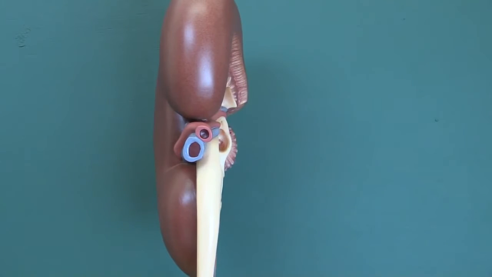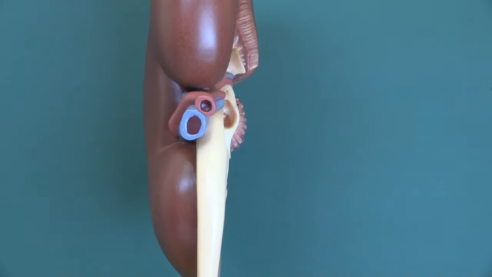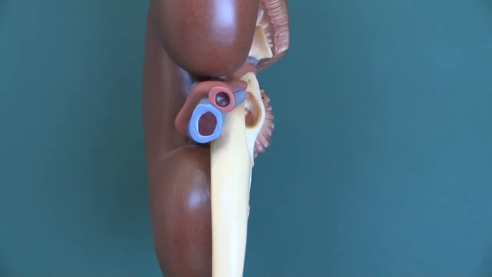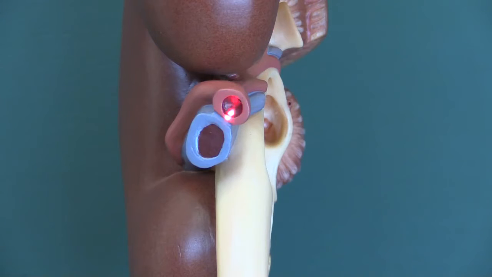Looking at the kidney side on, here we see the lumens of the vessels. I think we can see the arterial lumen here and the venous lumen here, and here's another view of the ureter. And also going in and out through the hilum, not illustrated on this model, there are going to be lymphatic vessels draining the kidney of excess lymphatic fluid. And there are going to be nerves going in and out of the kidney as well.